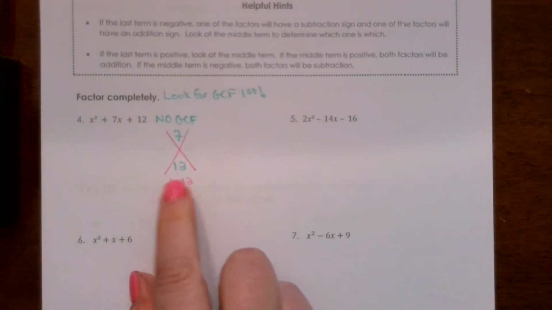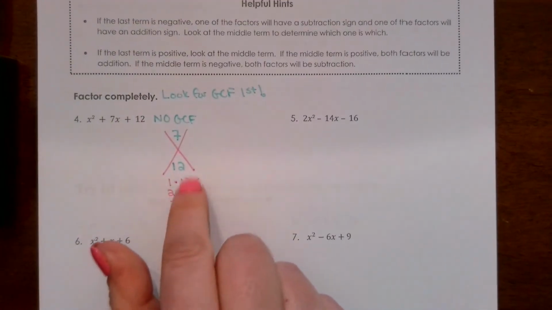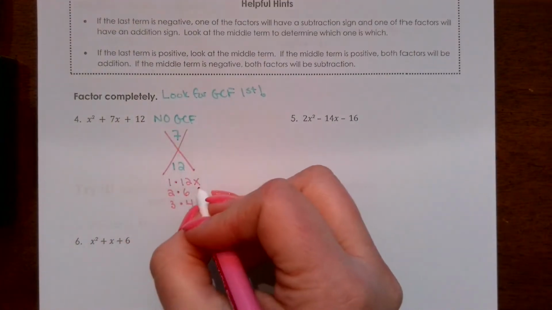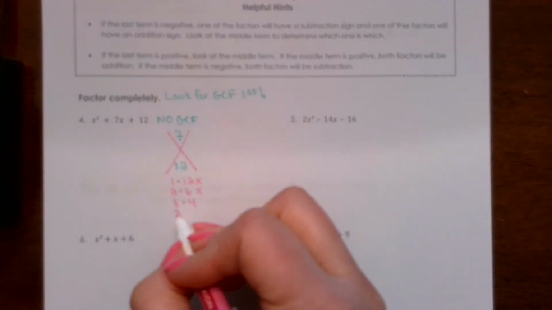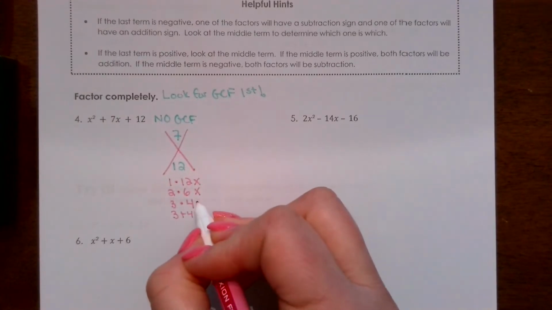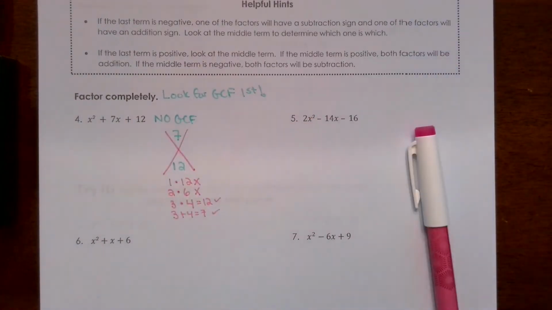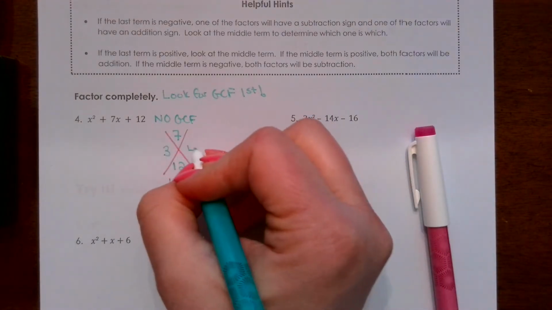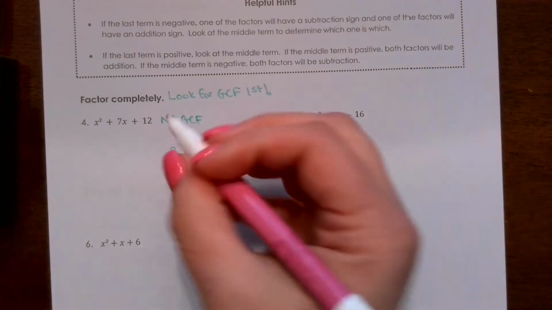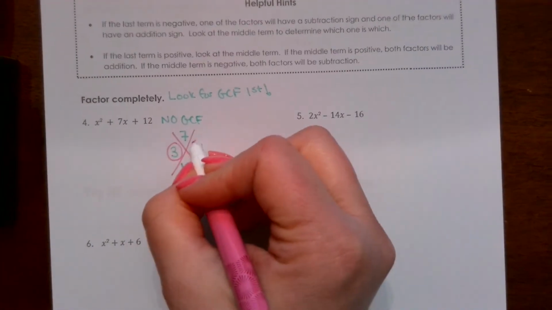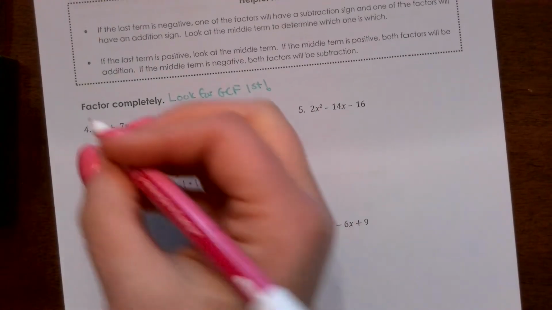If I look at these numbers, does 1 plus 12 equal 7? No. Does 2 plus 6 equal 7? No. But 3 plus 4 equals 7. And that equals 12. There are the numbers I'm looking for. So what is this doing? By using our diamond, I am finding the two pieces of the binomials. I am trying to factor these trinomials into binomials.